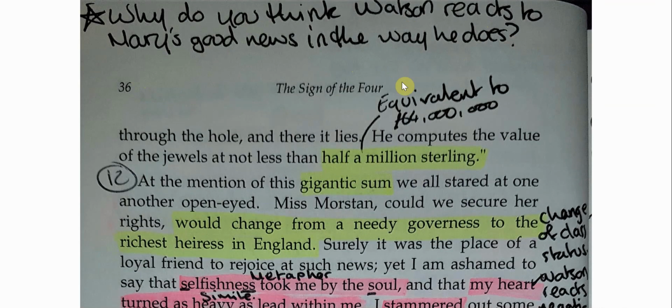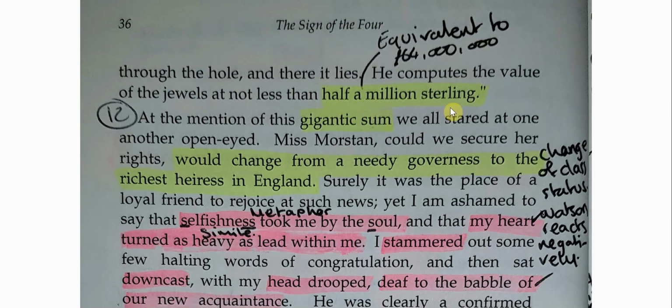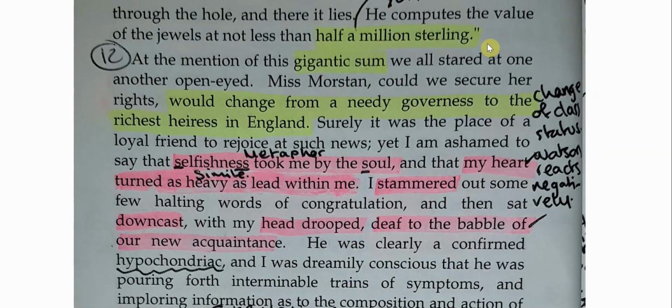Okay. Just to start with, £500,000 sterling, so £500,000 in Victorian money, is the equivalent to £64 million today. So she is entitled to £32 million. That is a lot of money. Okay, so just to clarify that, 500,000 in Victorian money is not the same as it would be today.